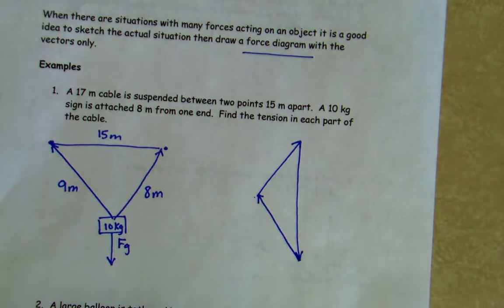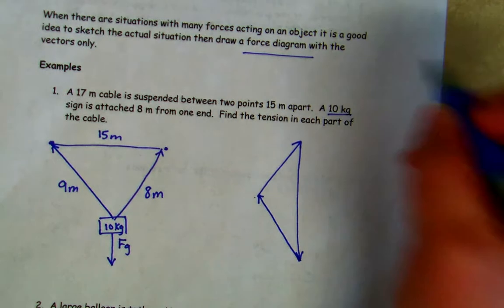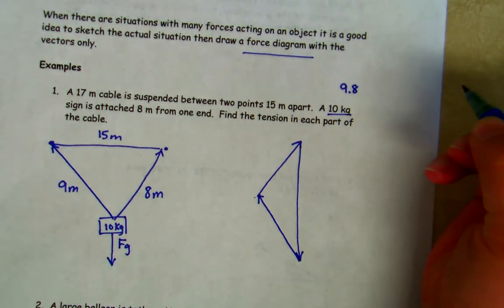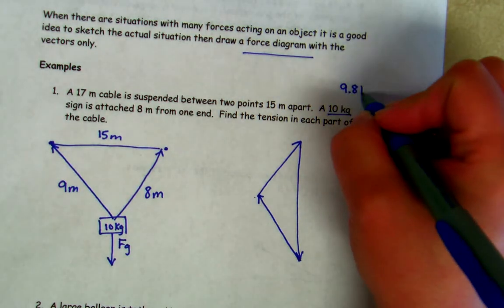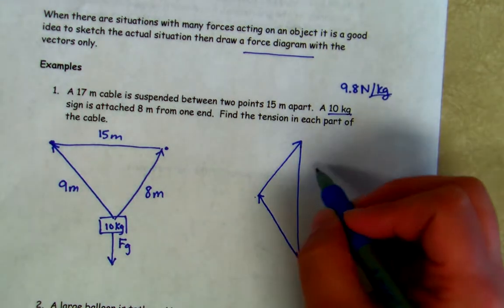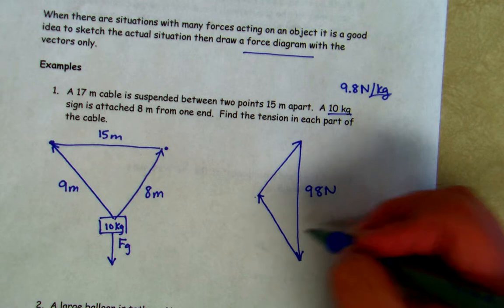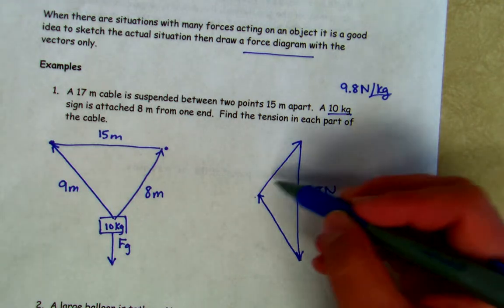Now I can figure out the actual size of the gravity force. It's just 10 kilograms. And we talked about this, that it's 9.8 newtons per kilogram. So then it's going to be 10 times 9.8. So the force of gravity is 98 newtons. I want to get the other two forces.